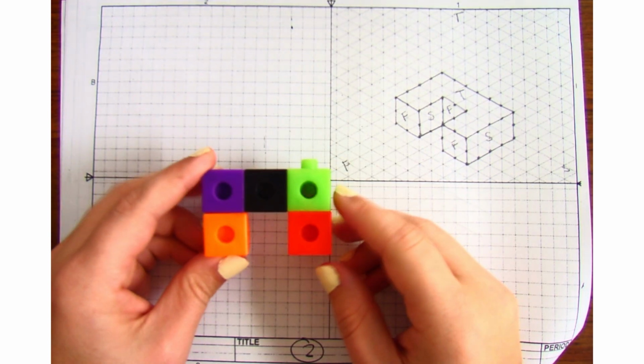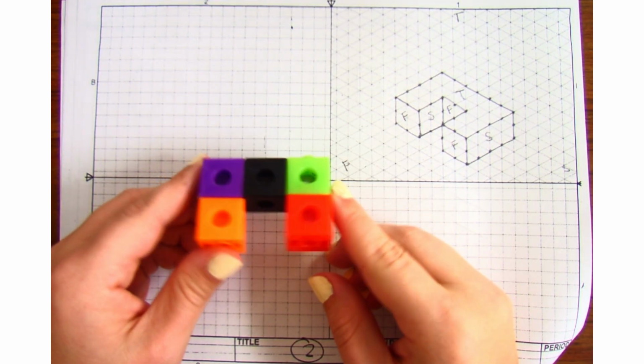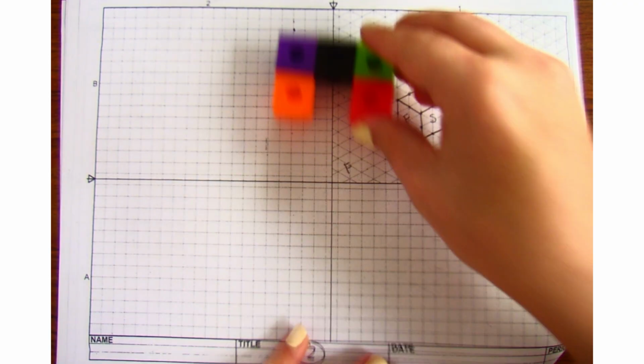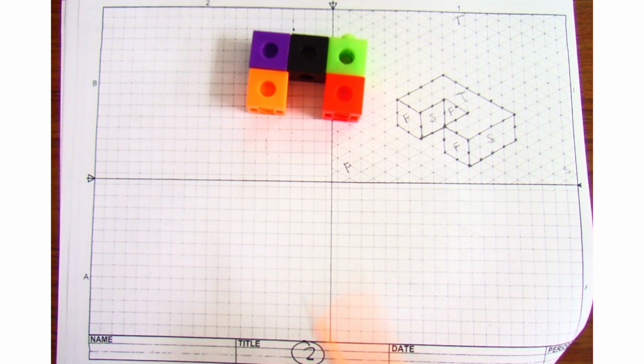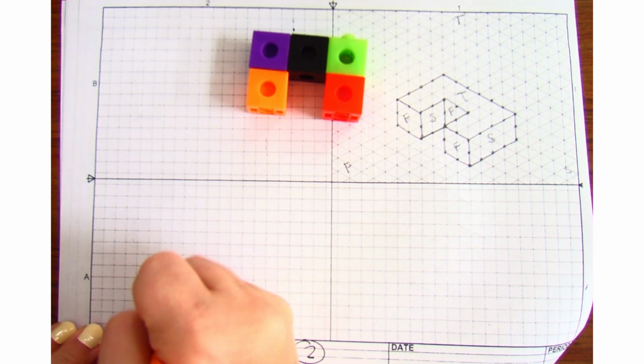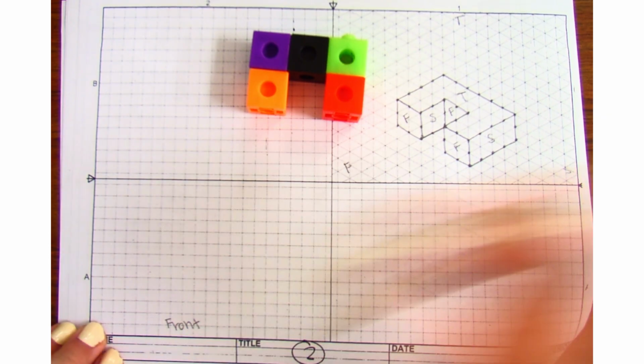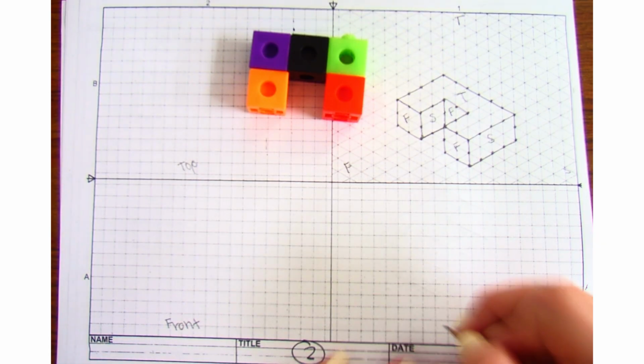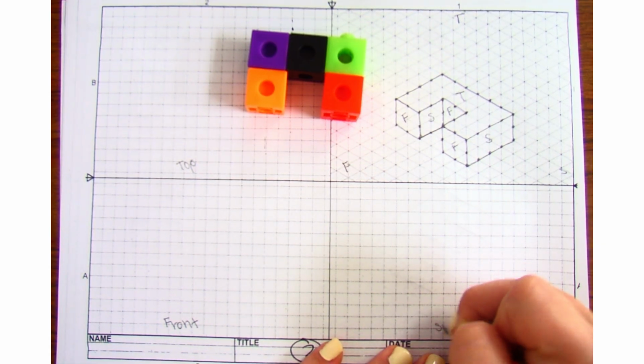All right, page 2, go ahead and pause here and rebuild this shape. Okay, step 1 for multi-view is always going to be label the top, front, and side on your paper. Remember, this bottom left one is always going to be front. The one above it is always top. And the one underneath isometric is always side.